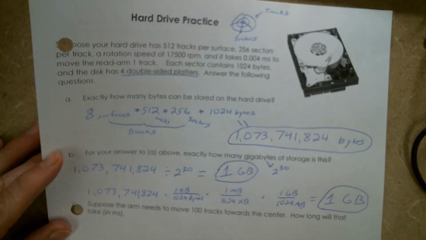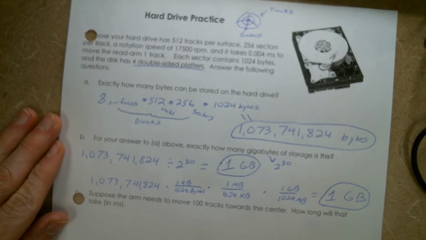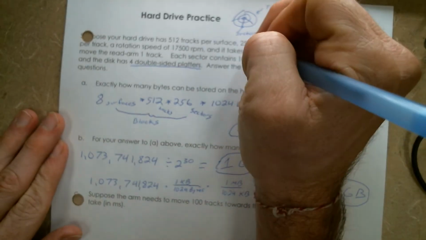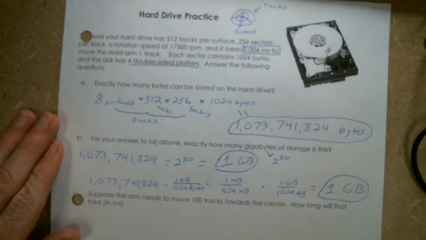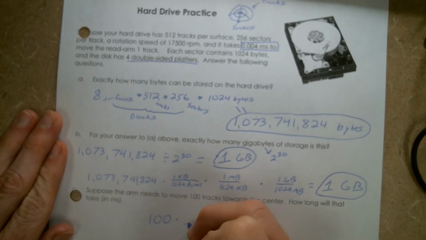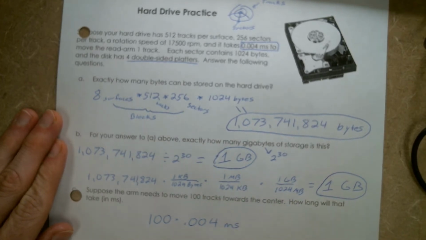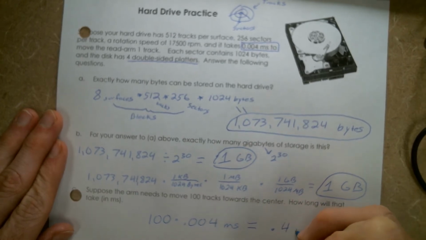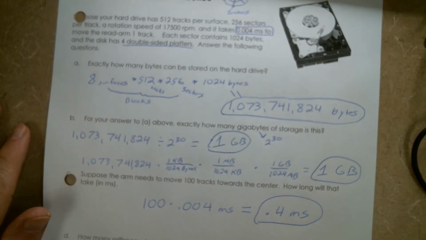All right, suppose the arm needs to move 100 tracks towards the center. How long will that take in milliseconds? All right, so this is pretty simple. It tells you that it takes 0.004 milliseconds to move each track. So this is just going to be 100 times 0.004 milliseconds. We're multiplying it by 100. So that means that decimal place moves 2 spots to the right, and we end up with 0.4 milliseconds. Okay? So don't make that one any harder than it has to be.